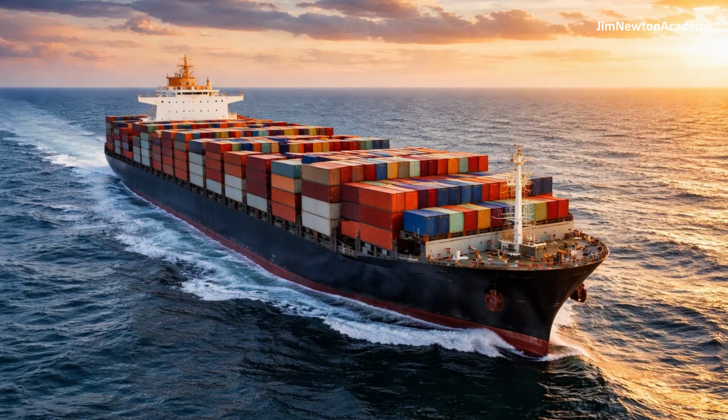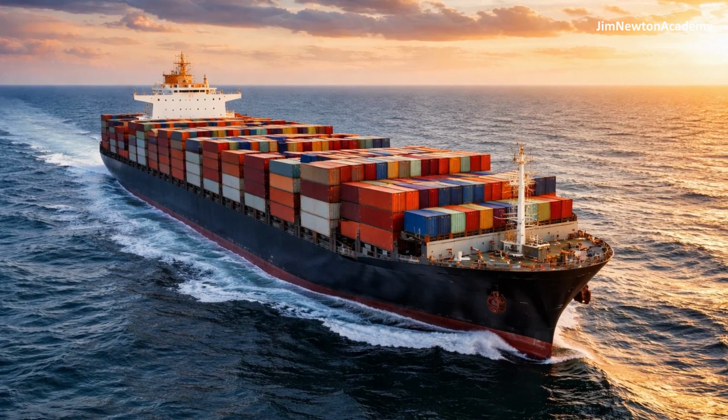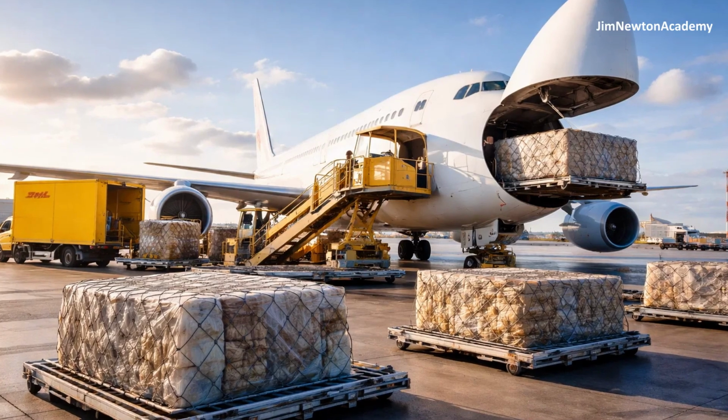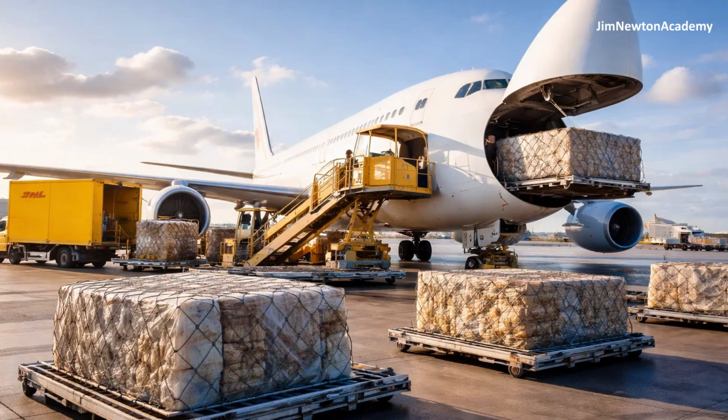Most times you pay this money when your products have arrived here in Uganda. But most times people are confused on how to calculate this shipping fee. Remember, you have two different shipping methods, that is water, what you call sea freight, and then air, what we call air freight.